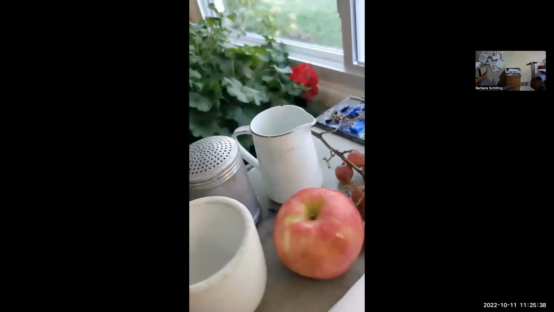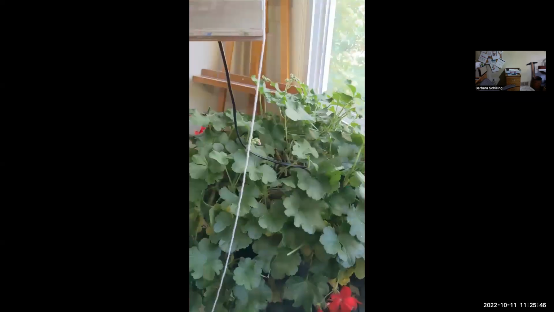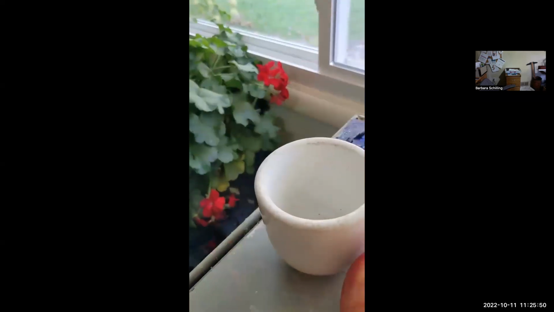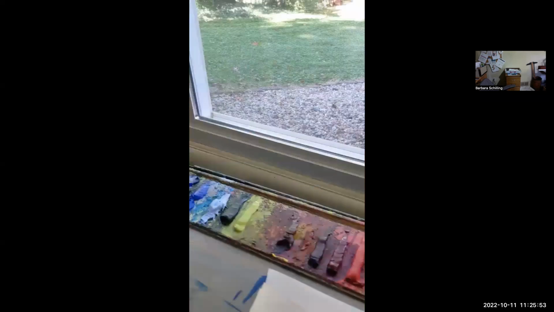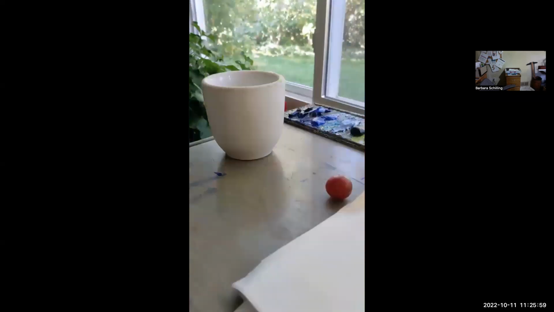I'm going to choose one of my simple objects. For starters, I think I will just do this simple little bowl here. The angle that I've got it, I'm seeing down into the interior of it, and that's kind of complicating things. I want to see it more on just a straight angle for now.